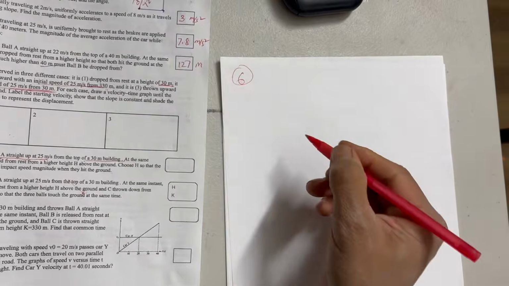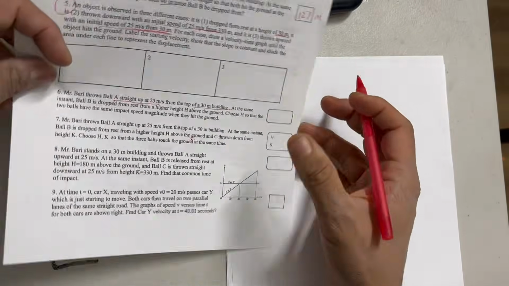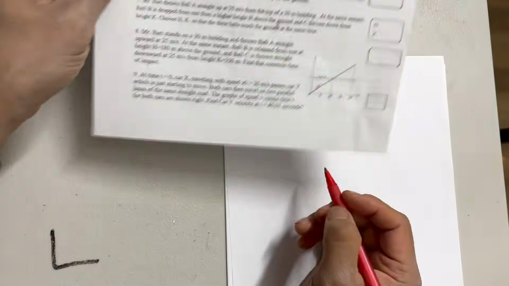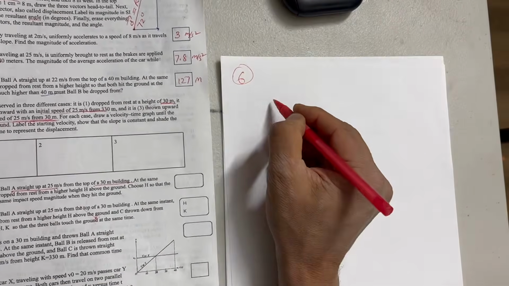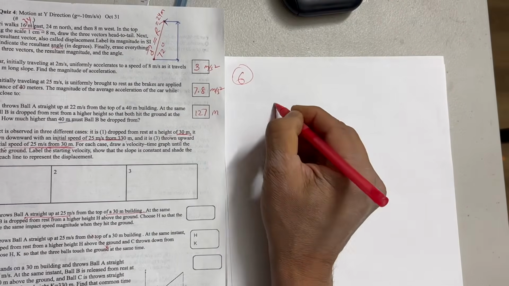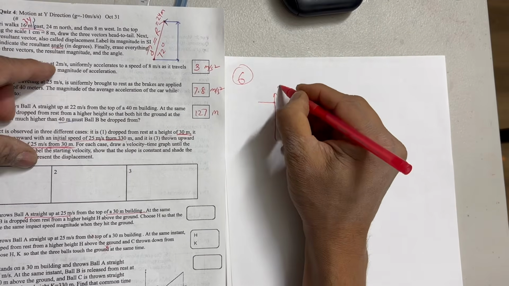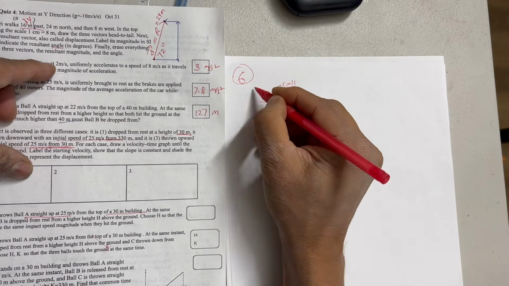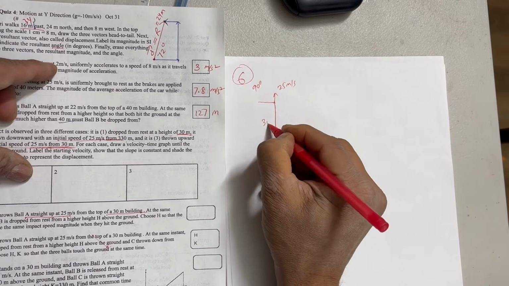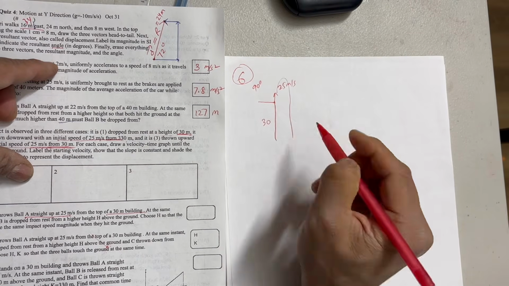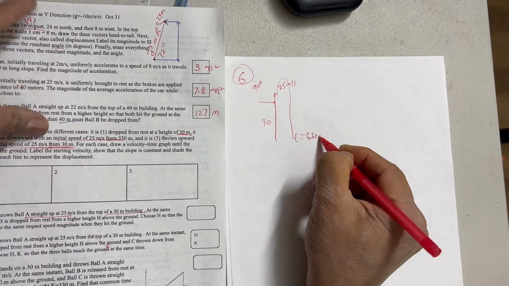We can use that information here without doing it. That's called saving time. Throwing up with 25 meters per second, 90 degrees, 30 meters. So t must be 6 seconds.